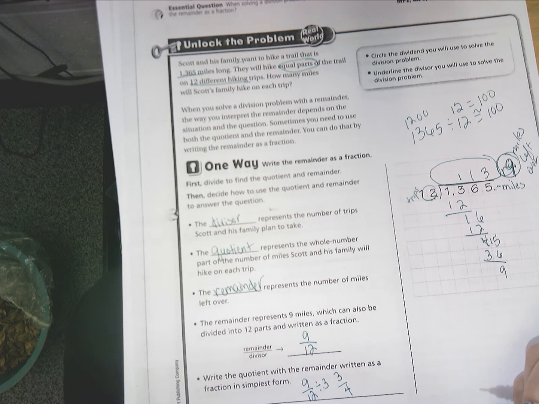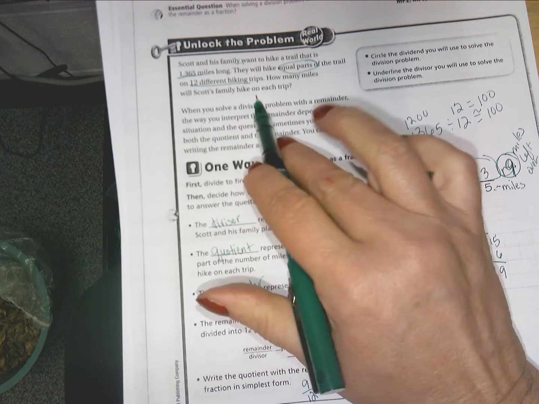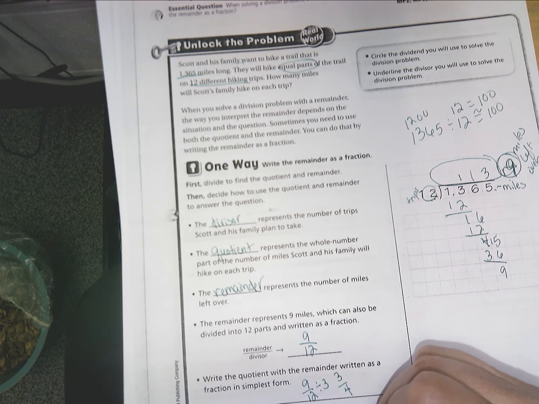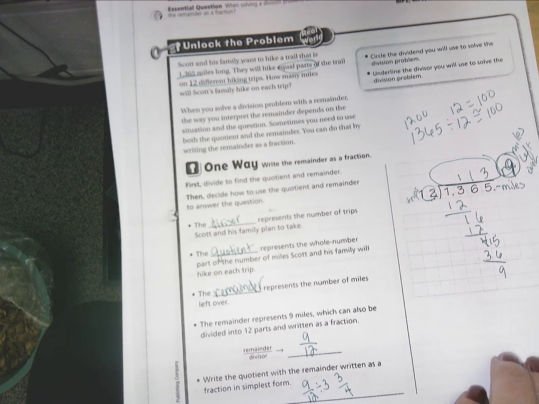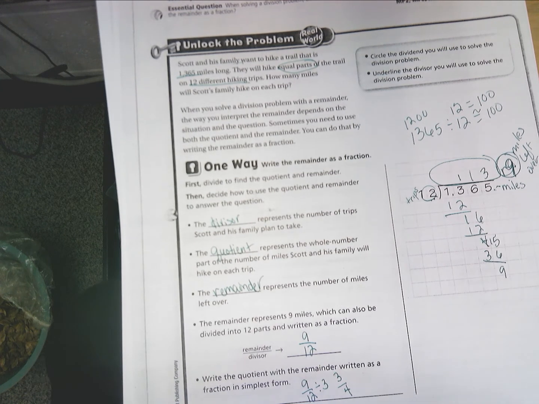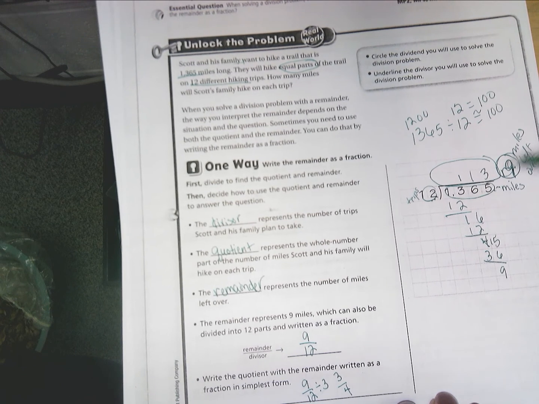So Scott and his family will hike how many miles on each trip? It will be 113 miles and 9/12 of a mile. Okay, so here's what we really need to work on. What are they asking me? And what does my remainder represent? It's the leftover of your dividend.